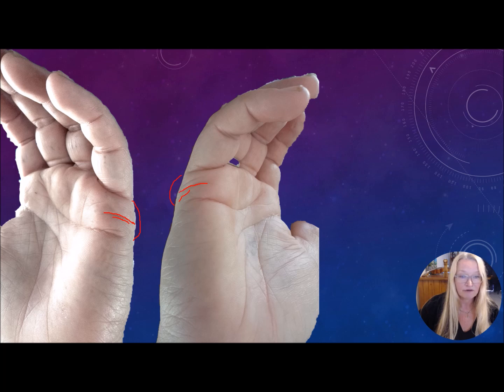There is a slight fork at the beginning of it, so that may have been some sort of a difficult beginning to the union. However, it is a long relationship or a deep bond because of the nature of it. It is a long line and it's quite well etched.